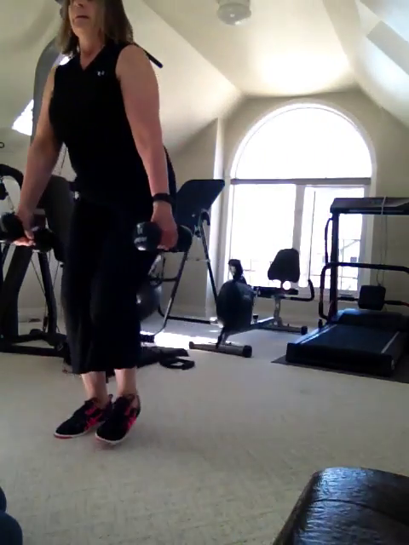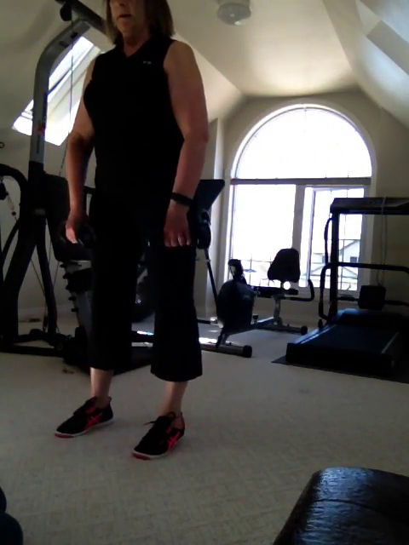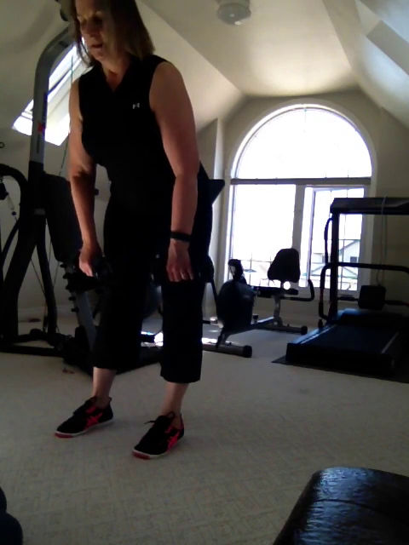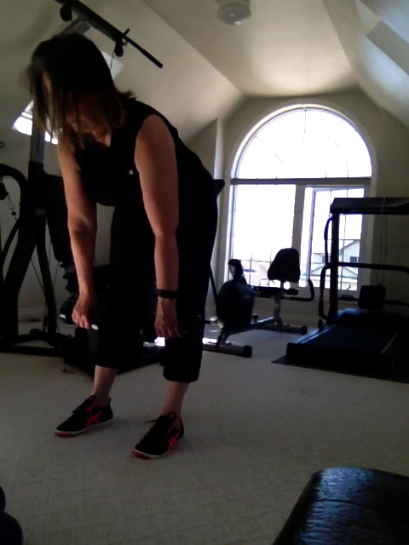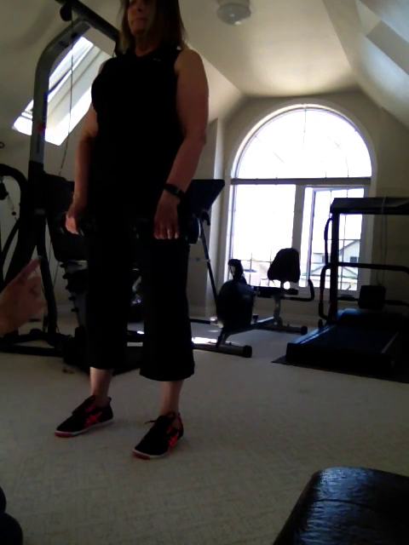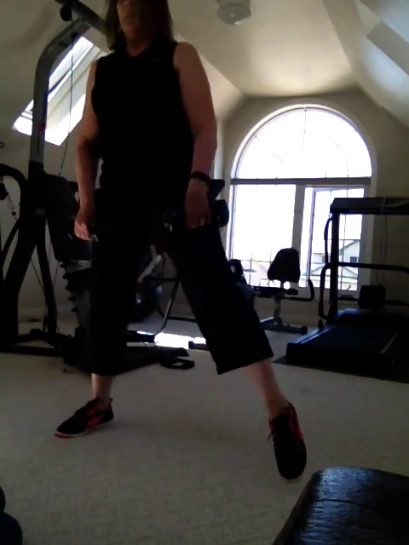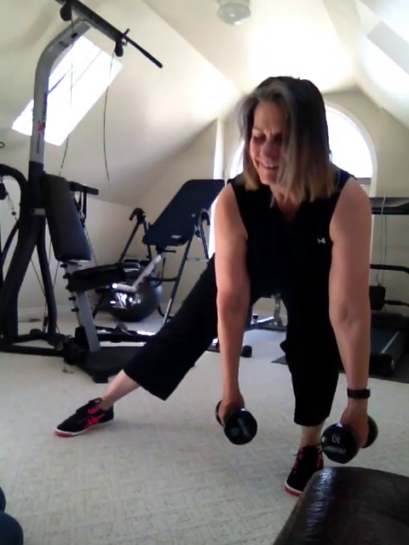Feet are hip width apart. Deadlift. So palms are going to face towards your shin bones. Lead with the hips. Press your hips back. Going to where you feel the hamstring activate. And then coming back up. Squeeze full extension top. Now let's do the same leg. We're going to do 10 per side, but not on the video. We'll just do 3 per side.